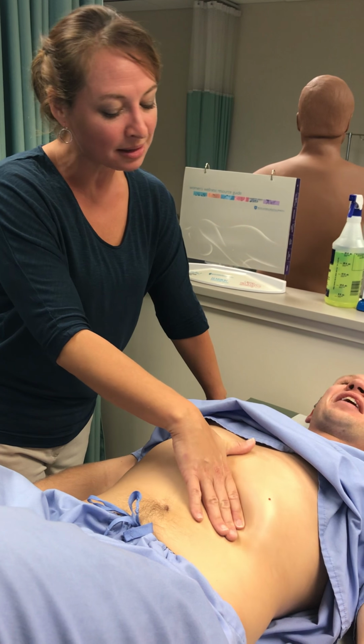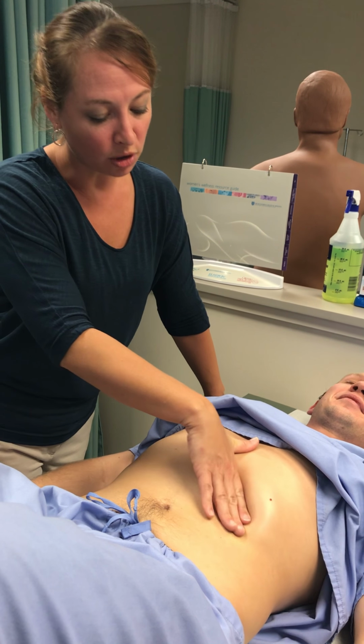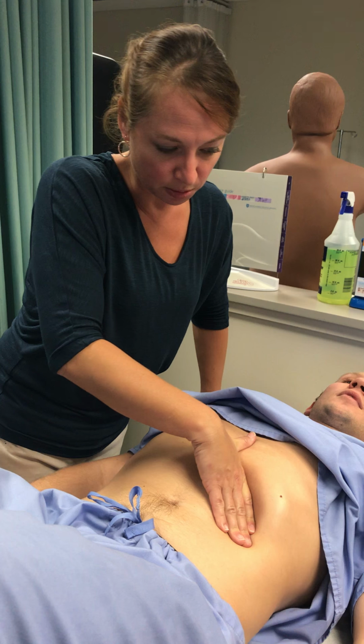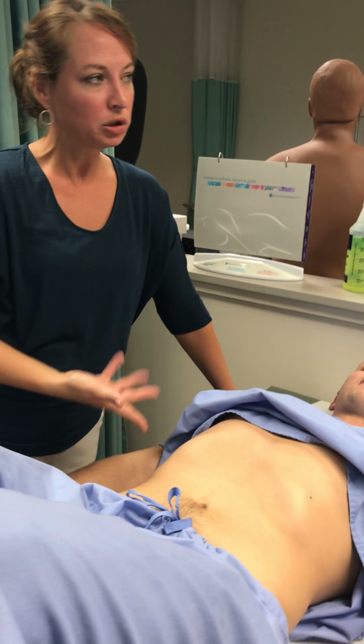So then, same thing on the other side for the spleen. You go directly under the ribs, take a deep breath, and I press, and release your breath. I didn't feel anything. It's normal.